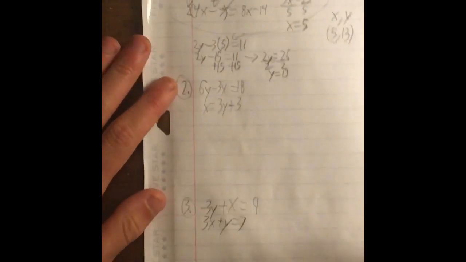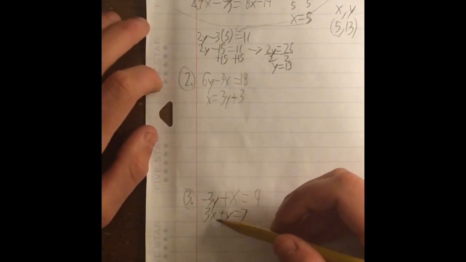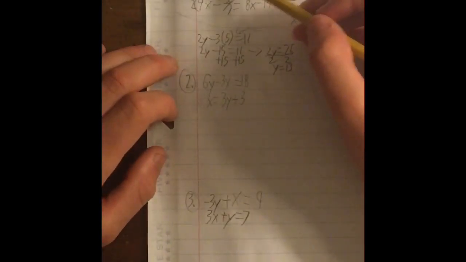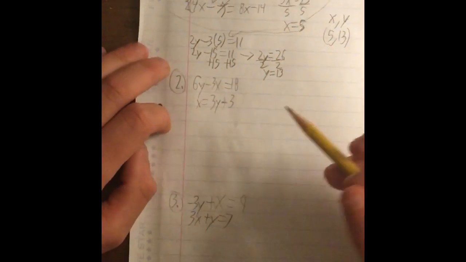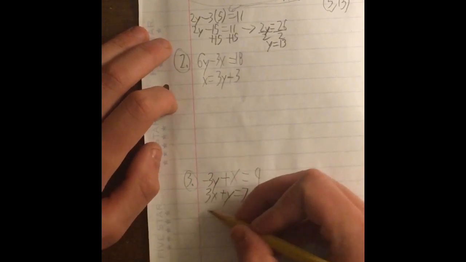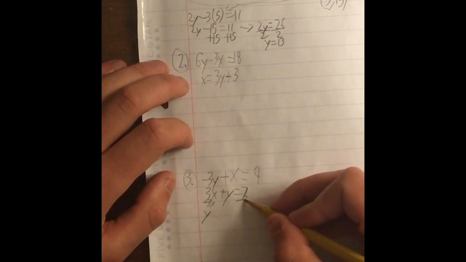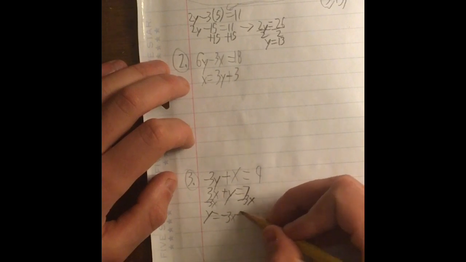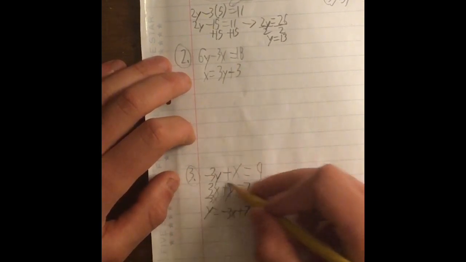Alright, the bottom problem, number 3 here, is kind of different. You can tell that the second equation on the bottom is different from the format of the second equation on the bottom of the first problem right here. So what we're going to do is go ahead and flip this equation around. We're going to subtract the x on both sides. We're going to get y equals negative 3x plus 7. And we're going to keep this equation here.